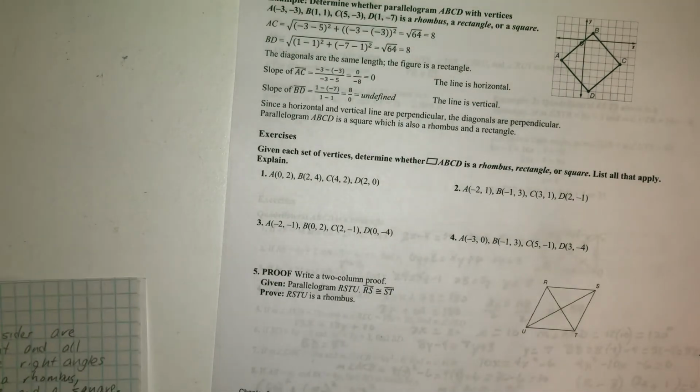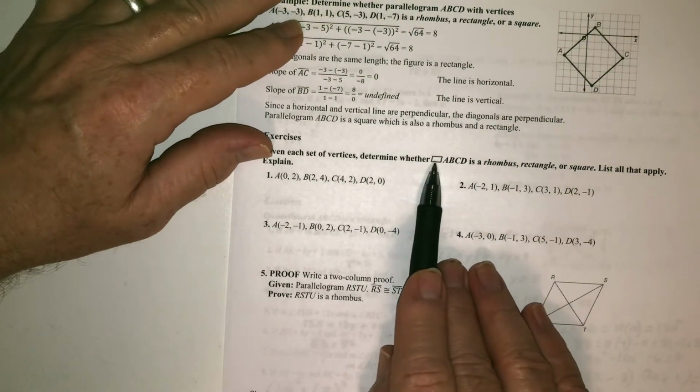All right, let's start with number 1. In number 1, it says, given each set, determine whether ABCD is a rectangle, a rhombus, or a square. Okay, well, given the vertices, they're telling you that it's a parallelogram.